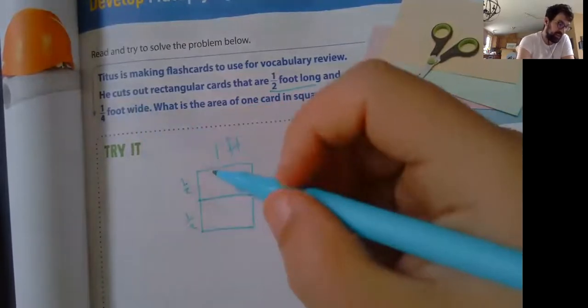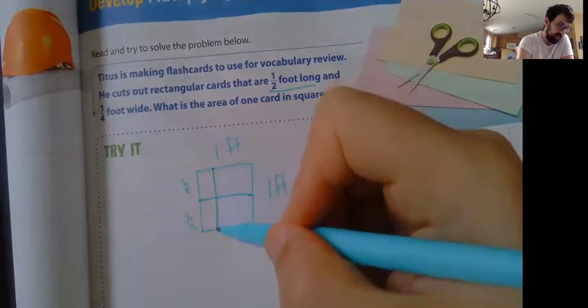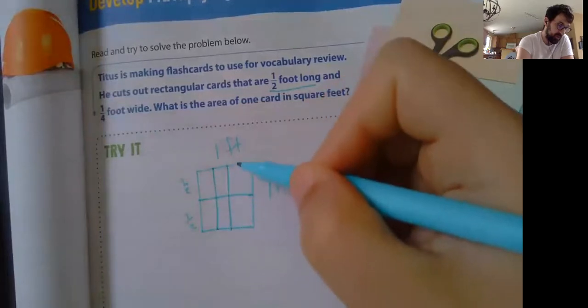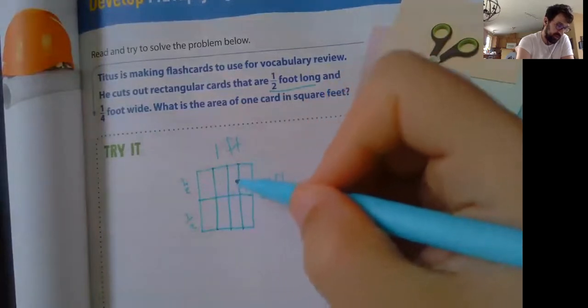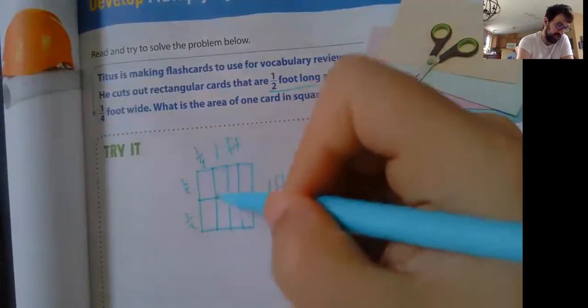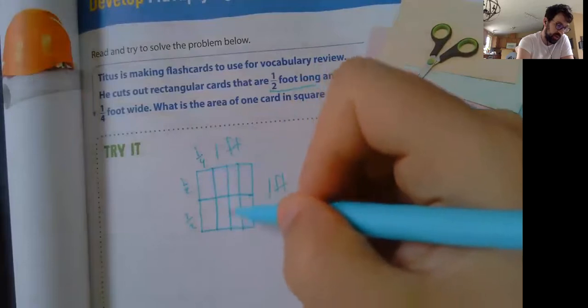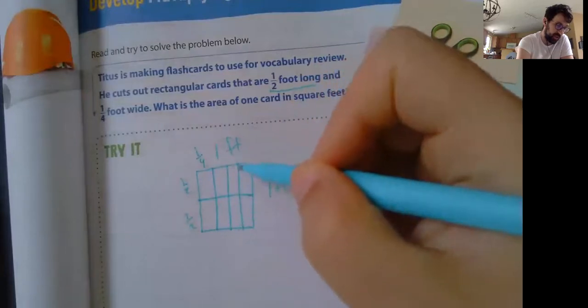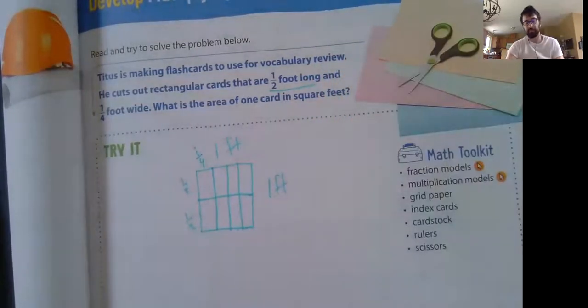And then he cuts these into fourths. So we're going to go 1, 2, 3 lines, cut it into fourths, so that this is a fourth. This whole thing is a fourth. This is a fourth, and this is a fourth.